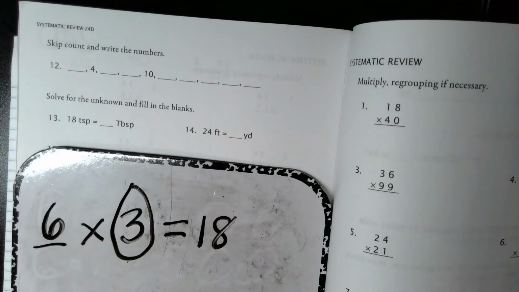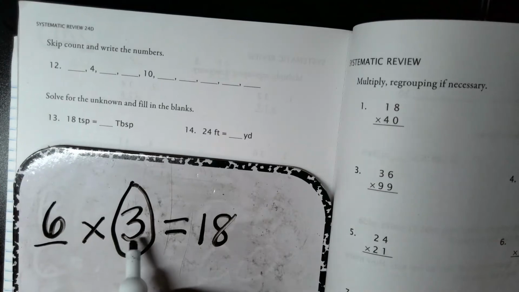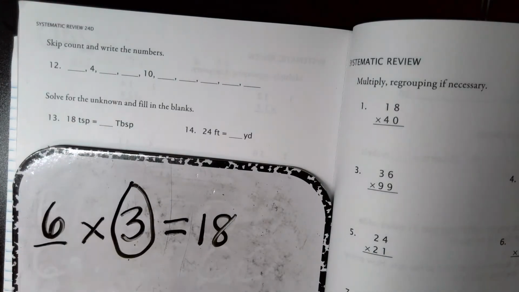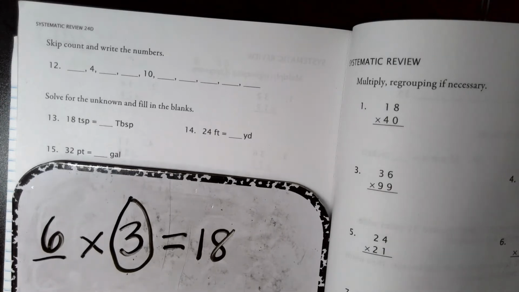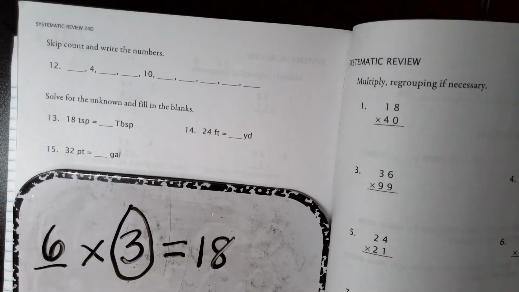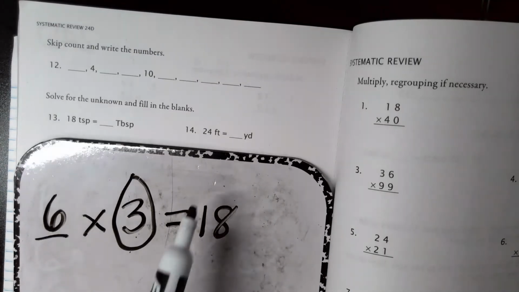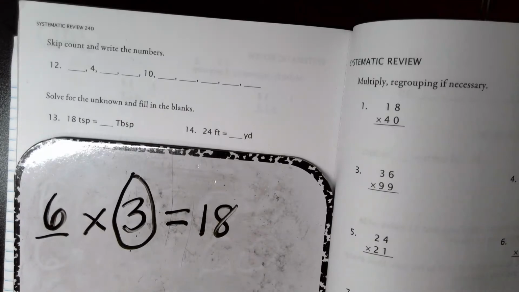So measurements are a little tricky, but if you just get the measurement from the back, you have your first number, which is the times part, and you have the 18 next to the smaller measurement, so that's going to be the equals part. Okay, and then you just find the number that's missing. So let's do another one. They're all the same way. They're all with the smaller measurement next to the number given.